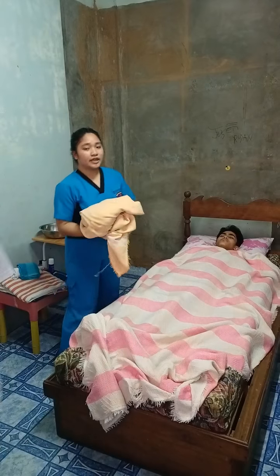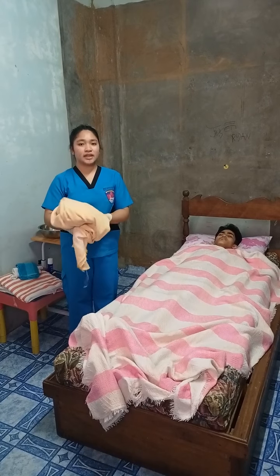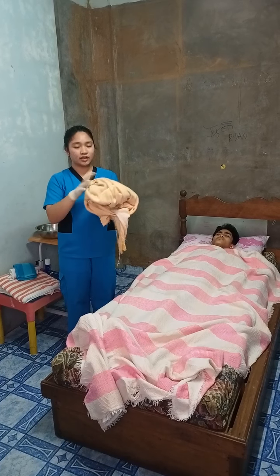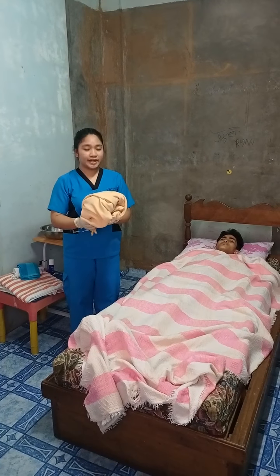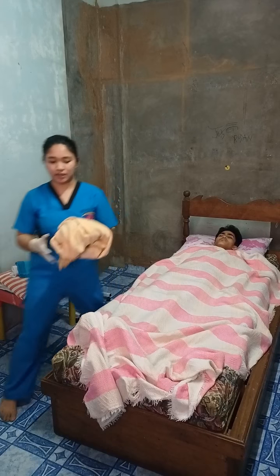If it is to be reused, place it at the bedside chair. And if it is to be changed, place it in the linen hamper.